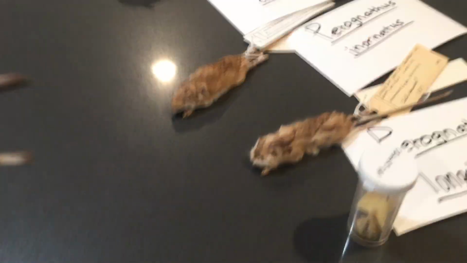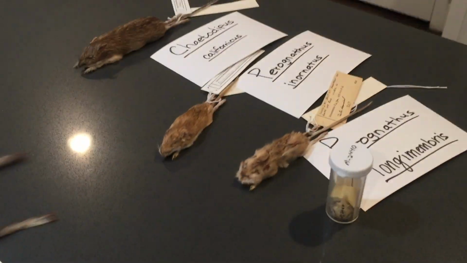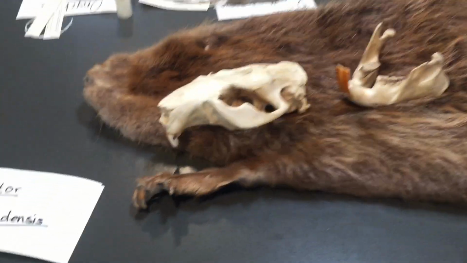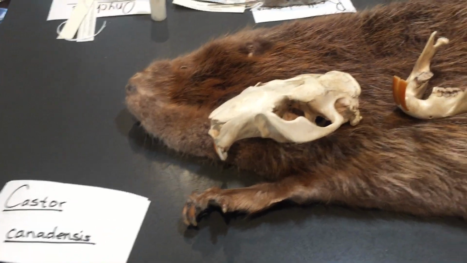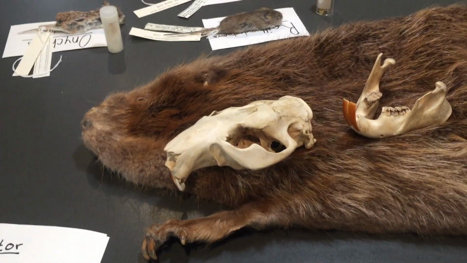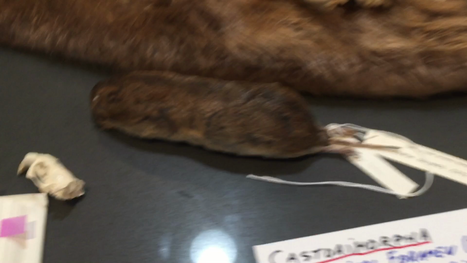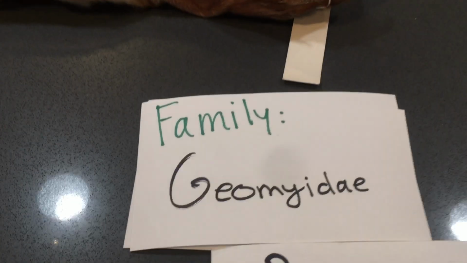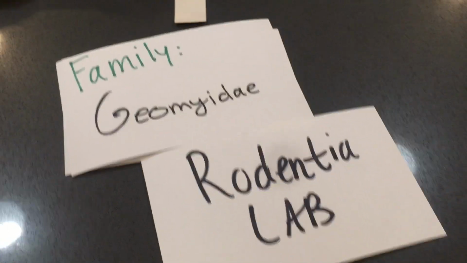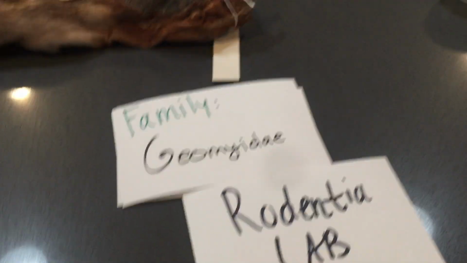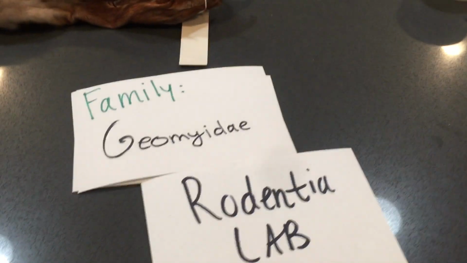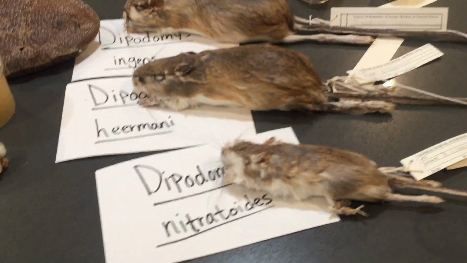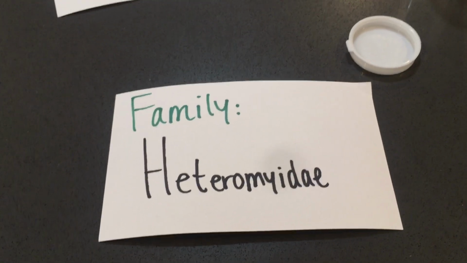So those are the three families of the Castorimorph rodents. The beaver in the family Castoridae, the pocket gopher in the family Geomyidae, and remember that the pocket gophers are in a monophyletic group with the kangaroo rats and the pocket mice in the family Heteromyidae.